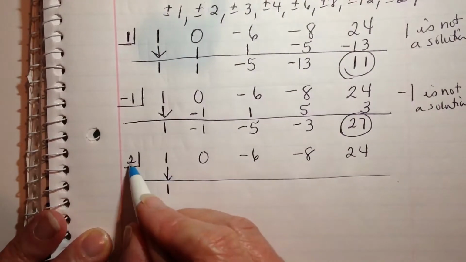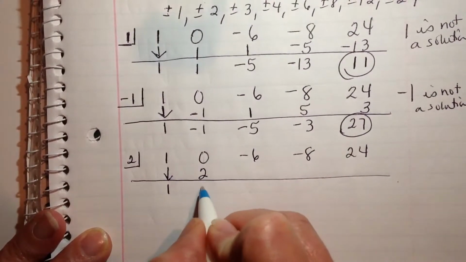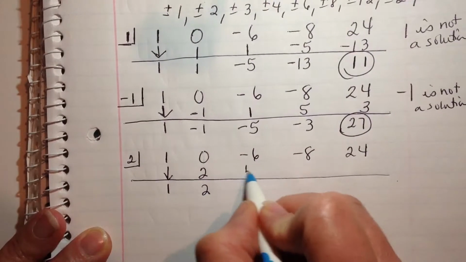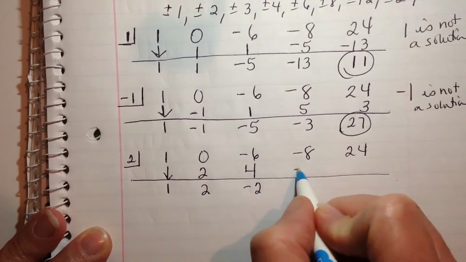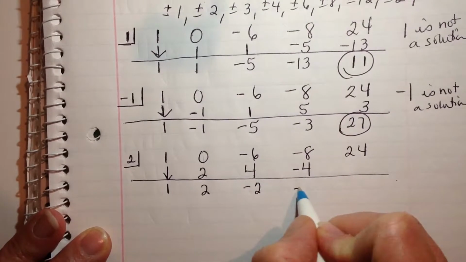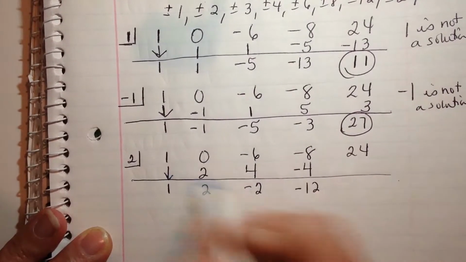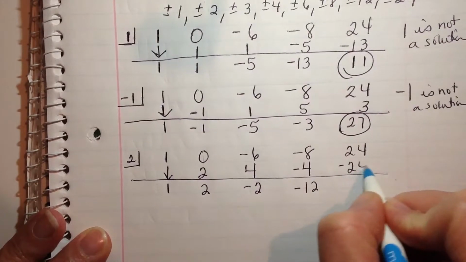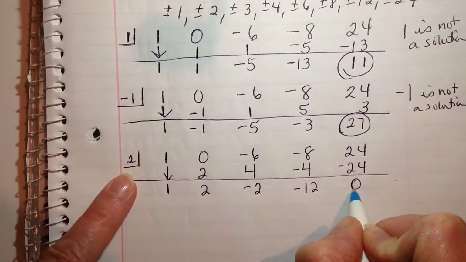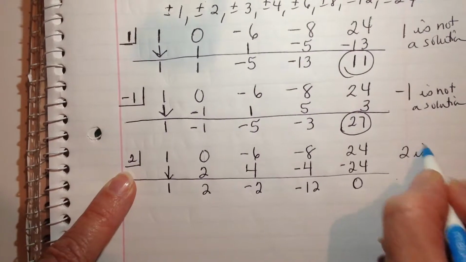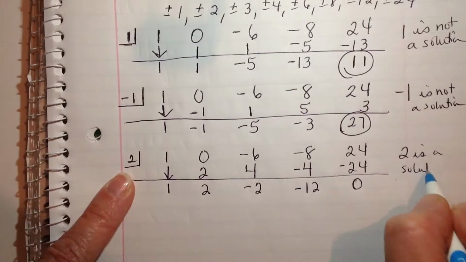Multiply and add. 2 times 1 is 2. Add, we get 2. 2 times 2 is 4. Add, we get negative 2. 2 times negative 2 would be negative 4. Add, we get negative 12. 2 times negative 12 is negative 24. Add, you get 0. So it ends up that 2 is a solution.